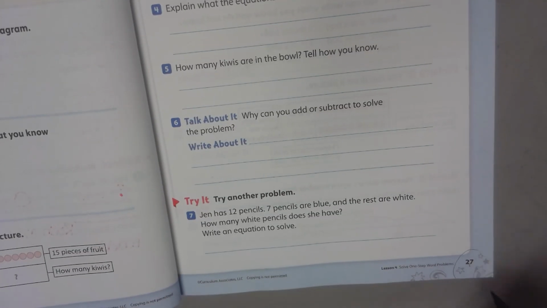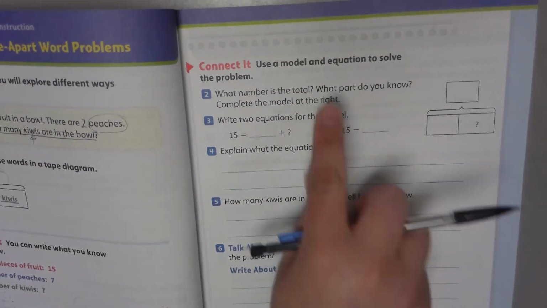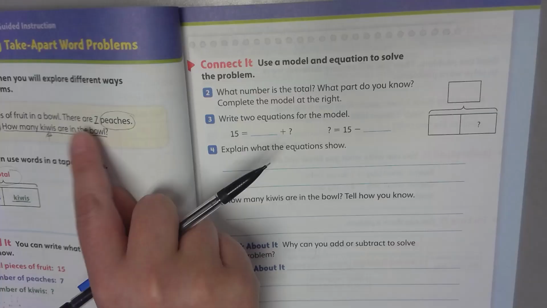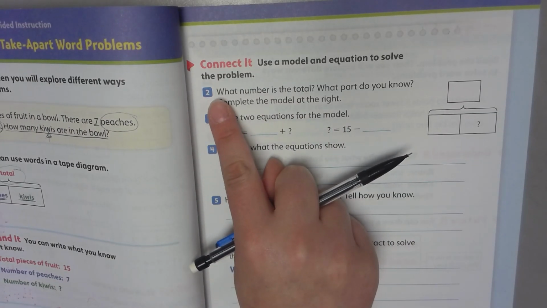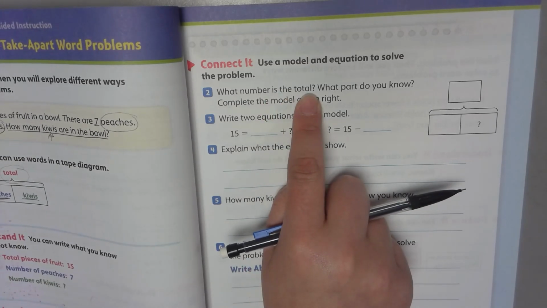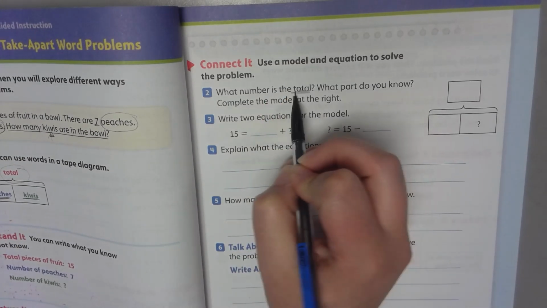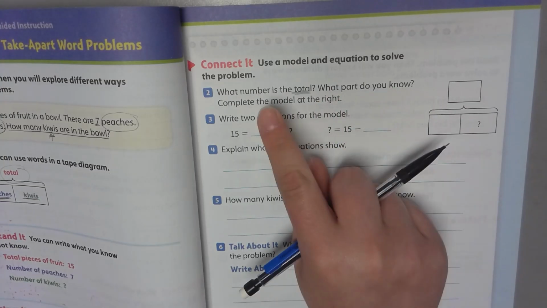So let's look at our other page. It's page 27. You don't need to turn a page or anything. It's right beside the other page. So let's connect what we just now figured out over here. Number 2 says, what number is the total? So what is the total big boss? What's our big boss? What part do you know?